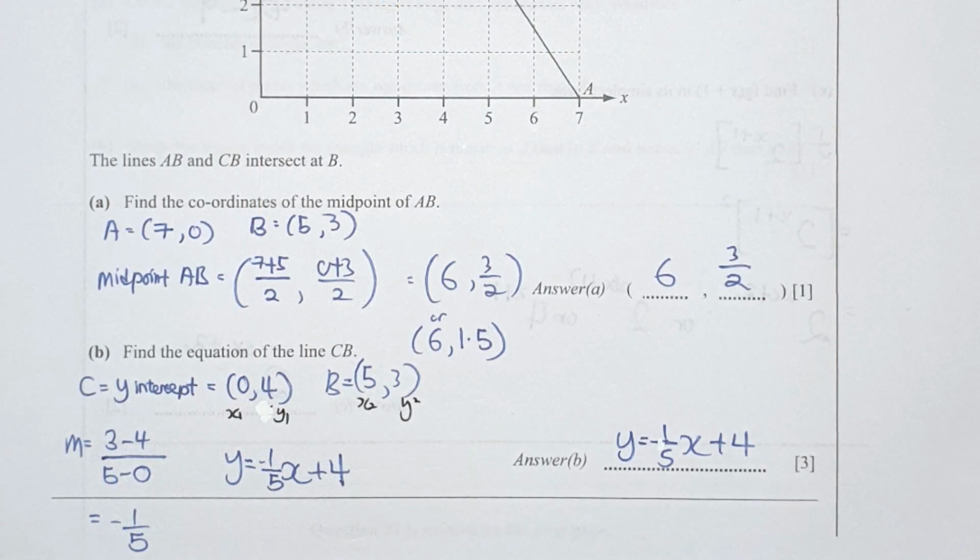Find the equation of CB. Since you already have both of its coordinates, the first thing to do is just to identify its gradient. So the calculation, you get it as negative 1 over 5, y equals negative 1 over 5x plus 4. Reason being, the coordinate C is actually the y-intercept.